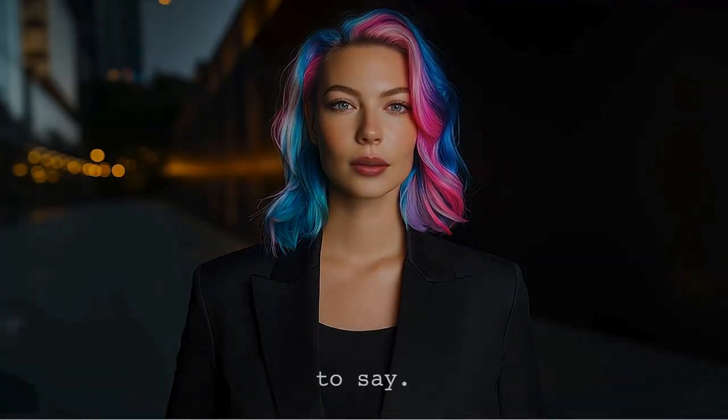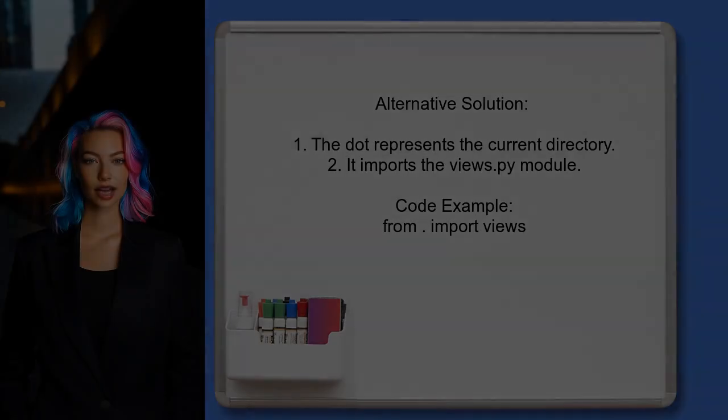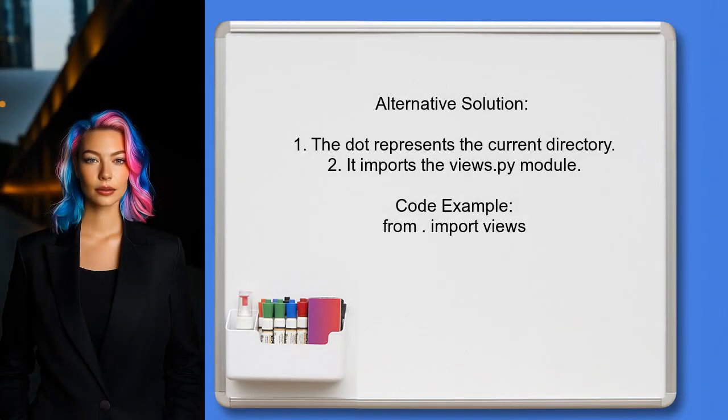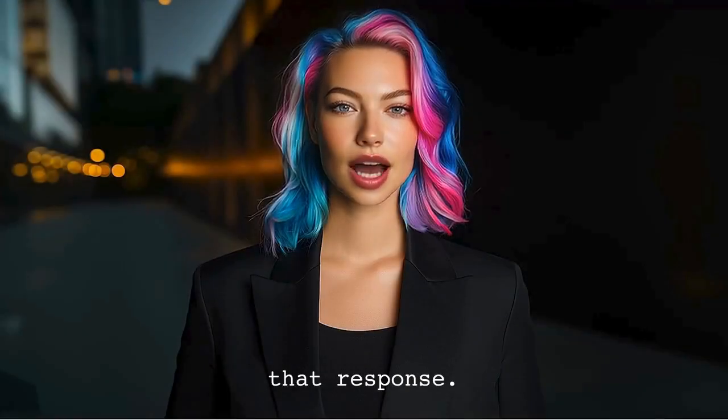Let's see what someone else had to say. This user explains that the dot in the statement "from . import views" refers to the current directory. It indicates that we are importing the views.py module from the same directory as the current file. That's all for that response.